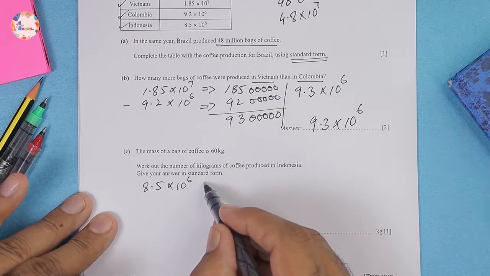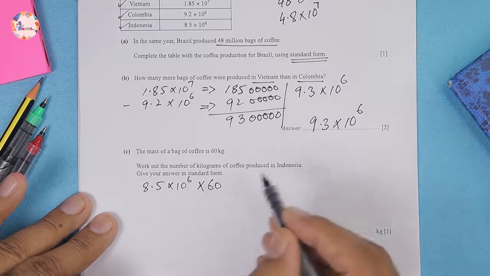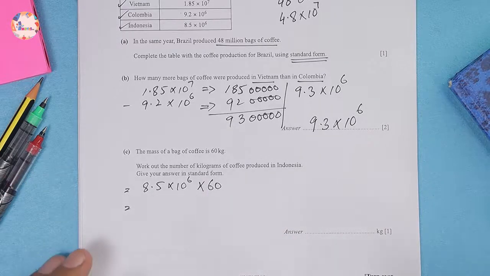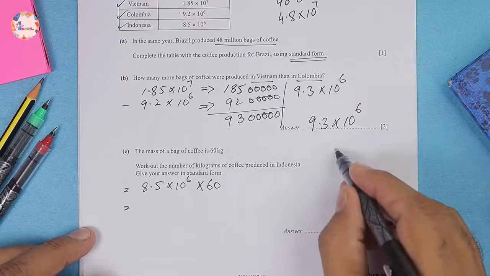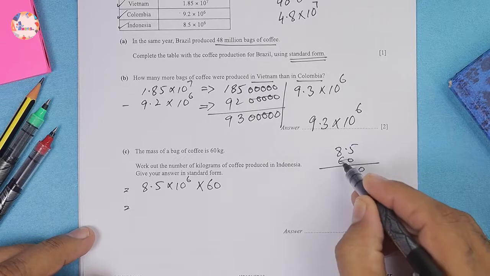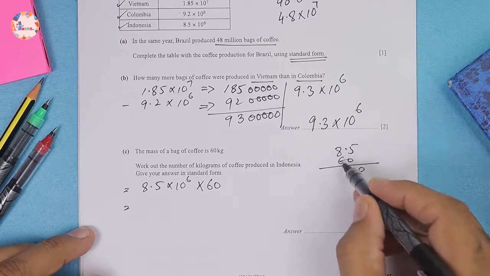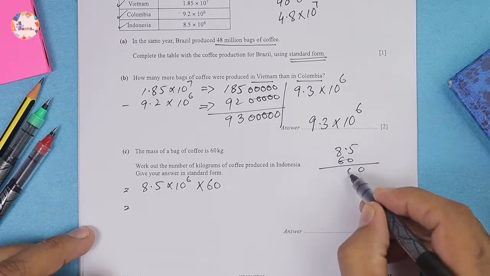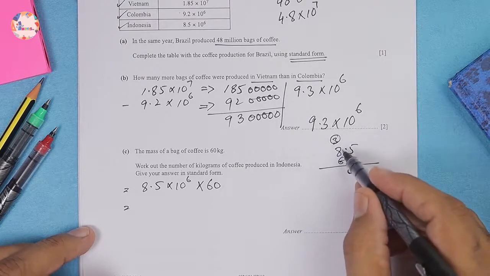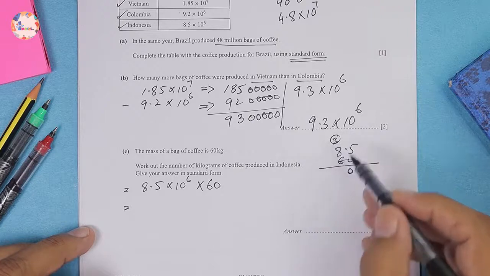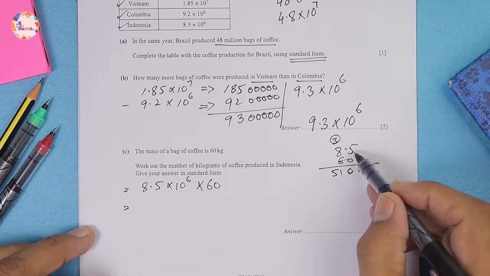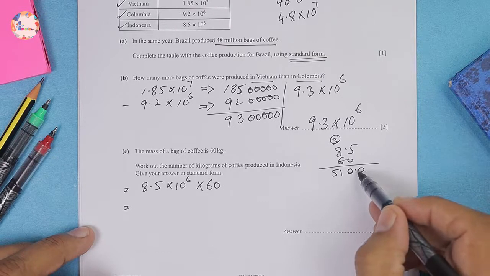So we can separately multiply 8.5 by 60. This will be 0, and we'll ignore the decimal and multiply. 6 5s are 30, and 3 over here, and 6 8s are 48, 49, 50 and 51. The decimal to the right is 1 digit, so we'll put the decimal over here.